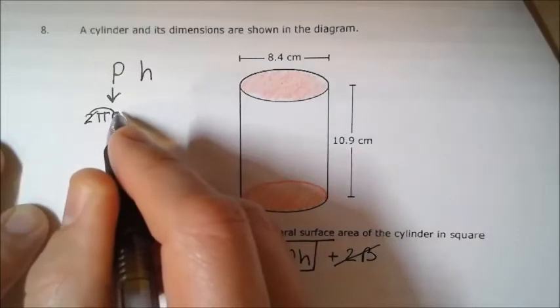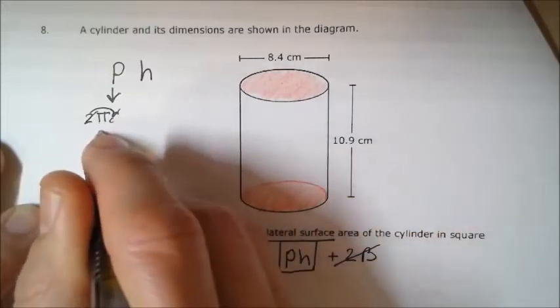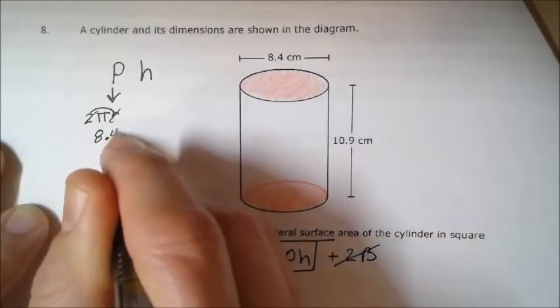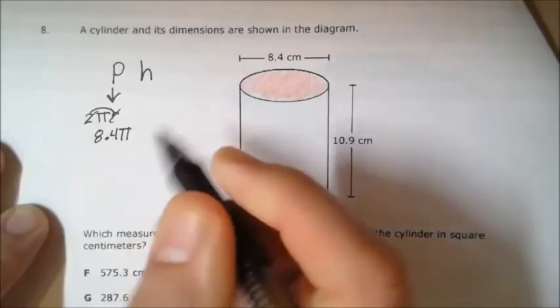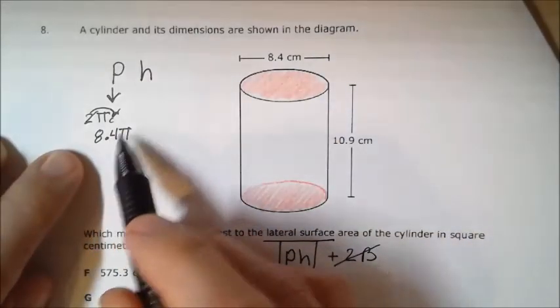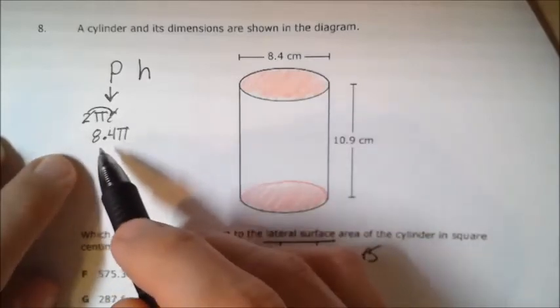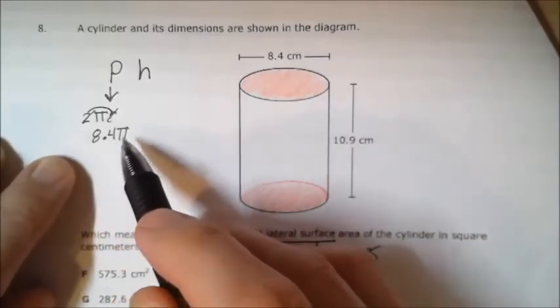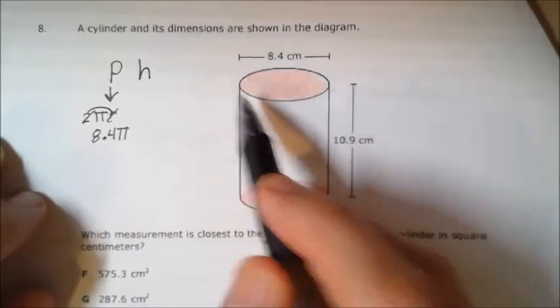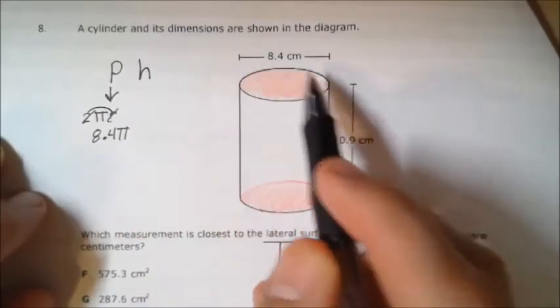Therefore, we don't need the 2, we don't need the r. We're just going to do 8.4 times pi. Now, if you wanted to, you could still go ahead and divide this out, get your r and plug it in. But I would say that if you know that diameter times pi is the circumference, just as 2 pi r, those are the same things.